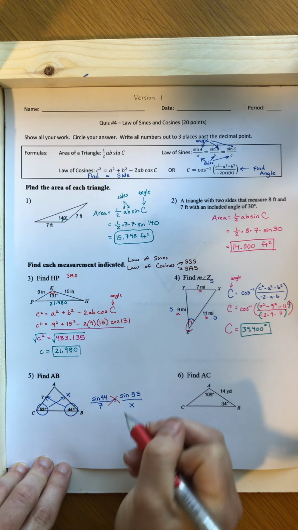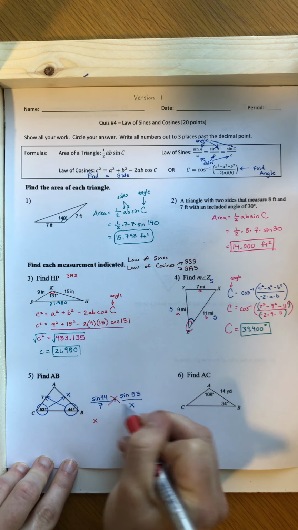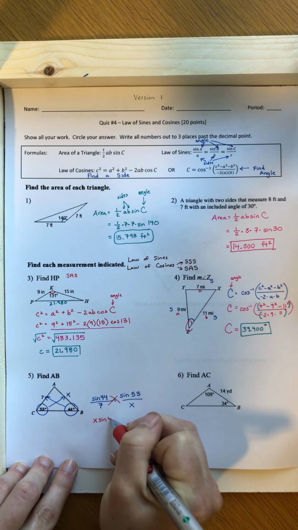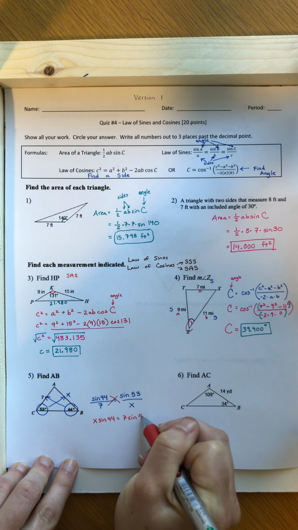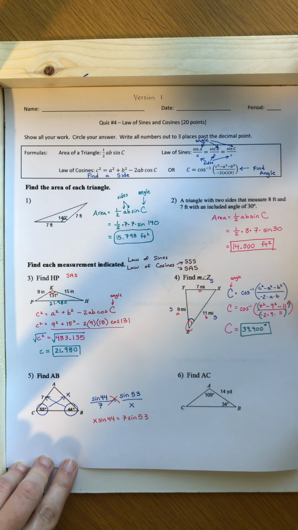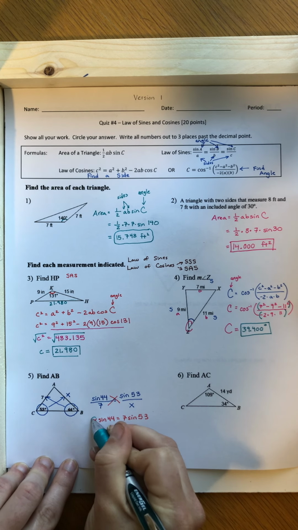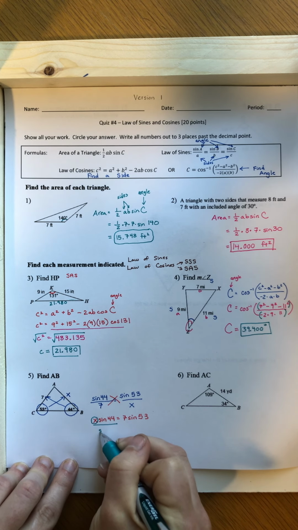So I'm going to go ahead and cross multiply. So I have x sine 44 equals 7 sine 53. And I want the x by itself, so I'm going to divide by the sine of 44.